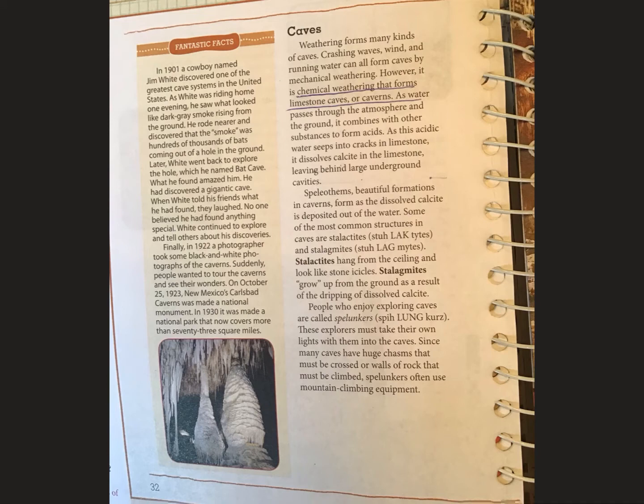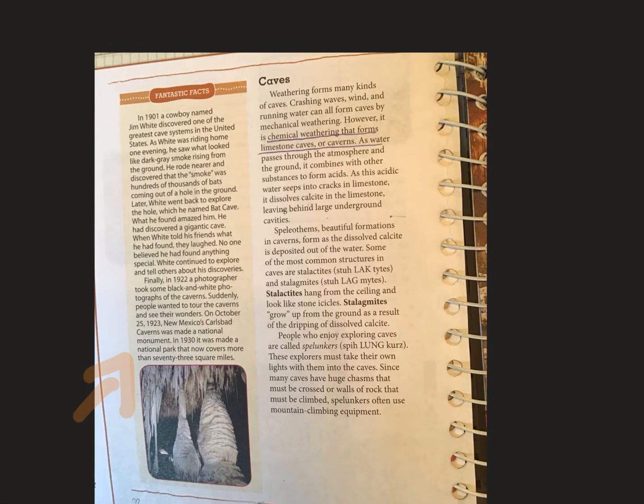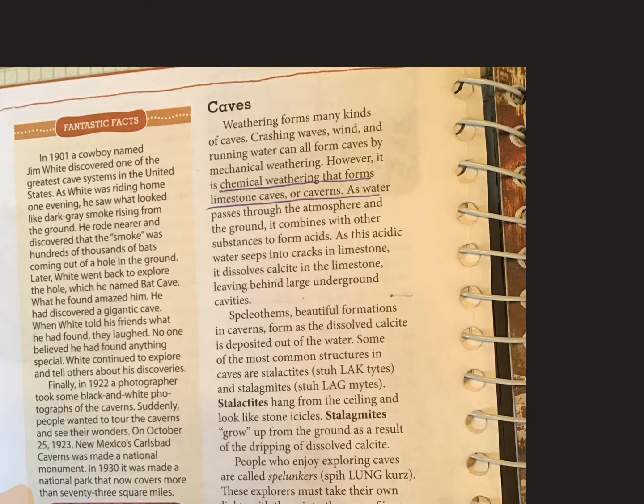I want you to take some time to read about this fantastic fact about Jim White, how he discovered one of the greatest cave systems in the United States. I'm not going to read it to you because I want you to read it, due to the timing of the video and how long it takes to upload them. However, I do like to take field trips sometime this time of year to caves so that we can see the stalactites and stalagmites and how they form, other than just reading in the book. So maybe sometime we can get that rolling this year, even if it's past this chapter.